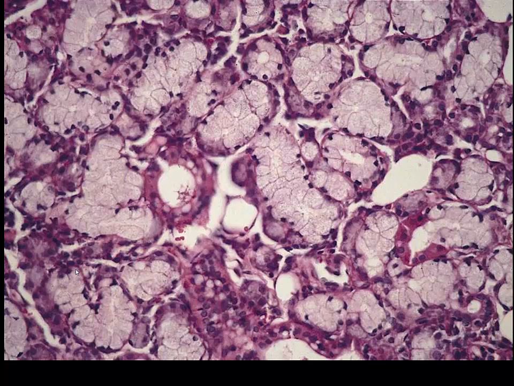Now, this is one of the few sections I could find that exemplifies sublingual gland. Sublingual gland is going to be predominantly mucus type parenchyma. We will have serous demilunes, and we can see some of those on the periphery here. We have a lot of serous cells in this particular area, but predominantly we're looking at a mucus type gland, and that's how we'll distinguish parotid from submandibular from this one, sublingual.